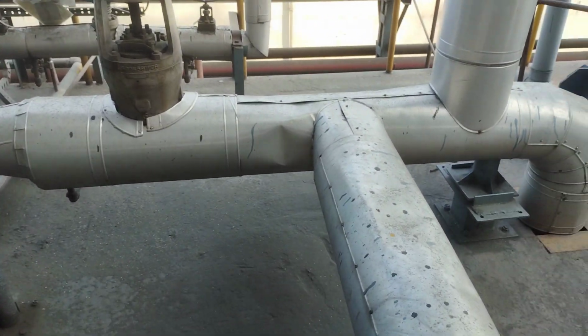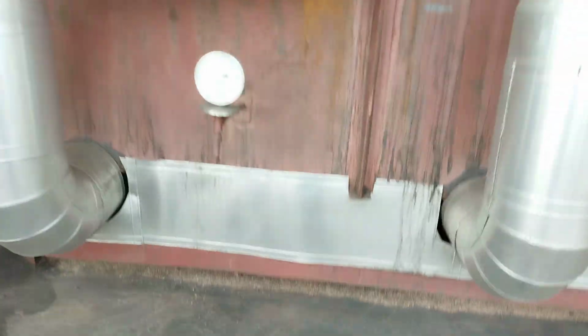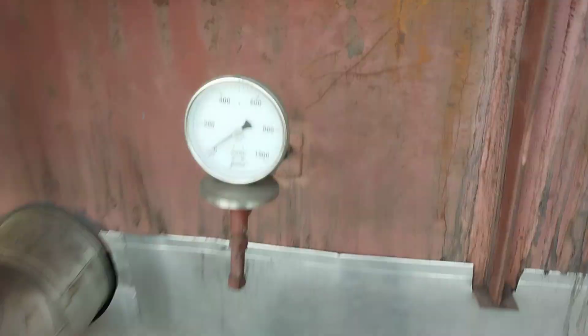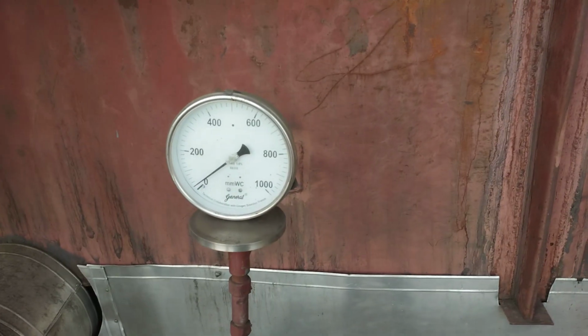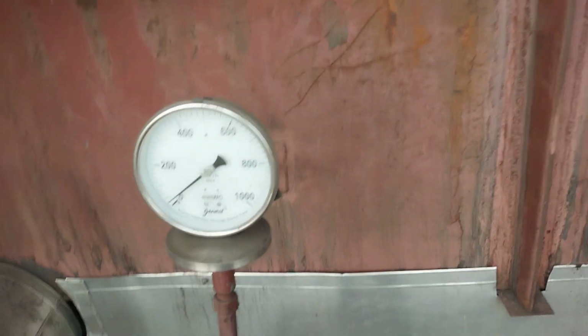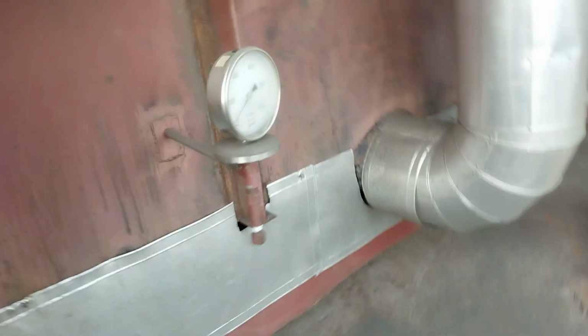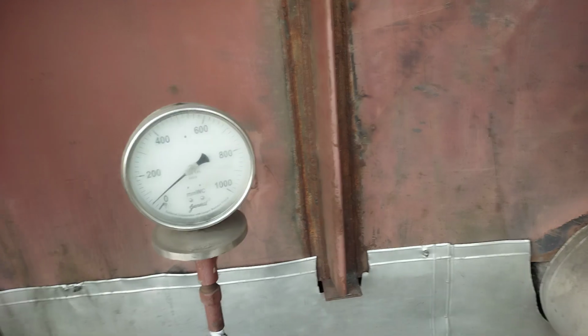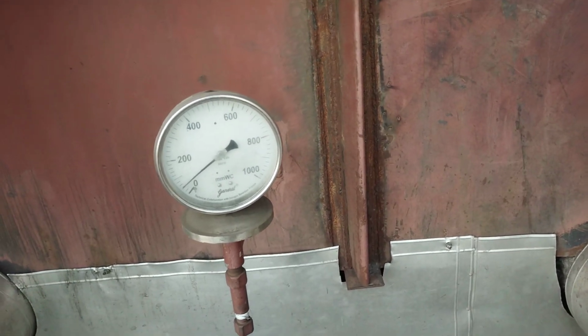These are furnace pressure draft gauges, 20 mmWc, 20. This one is 40, 50.